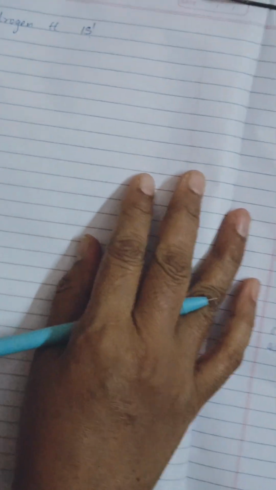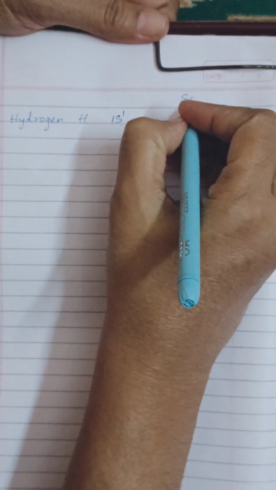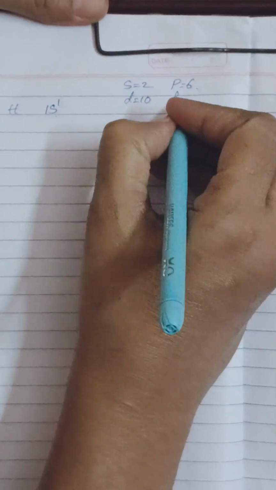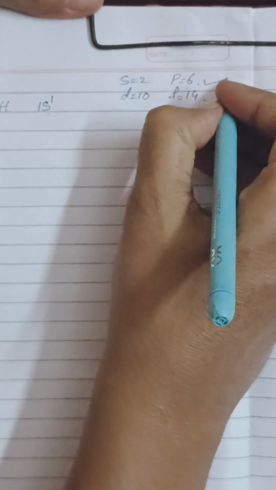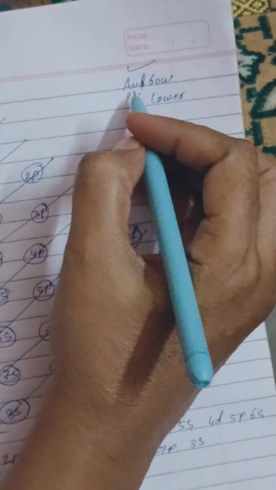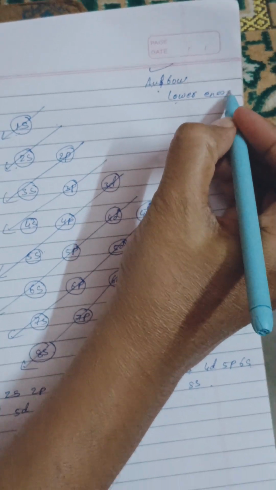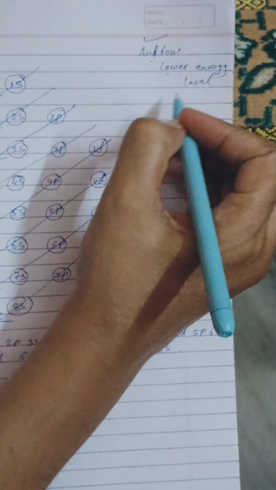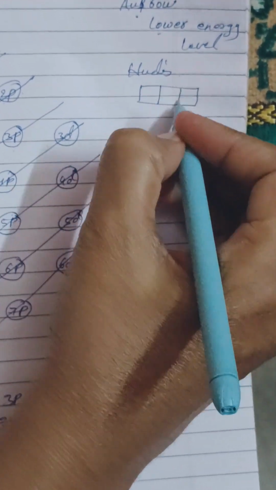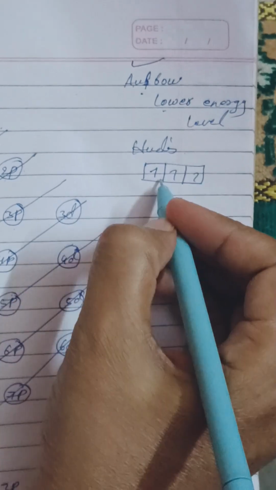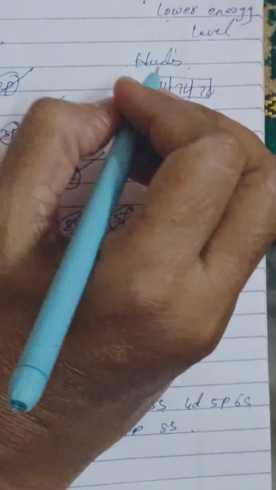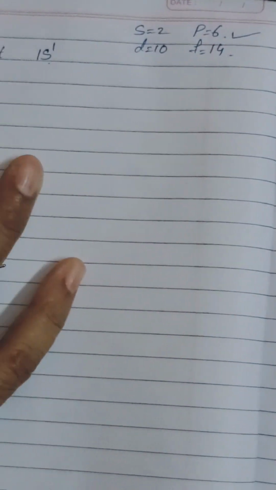Again you have to remember that an s orbital contains 2 electrons, a p orbital contains 6, a d orbital contains 10, and an f orbital contains 14 electrons. You also have to remember the Aufbau principle: electrons enter the lower energy level first. And Hund's rule: pairing of electrons starts only after single electrons have occupied the orbitals first, 1, 2, 3, then pairing starts. We should compulsorily remember these two principles while writing the electronic configuration.